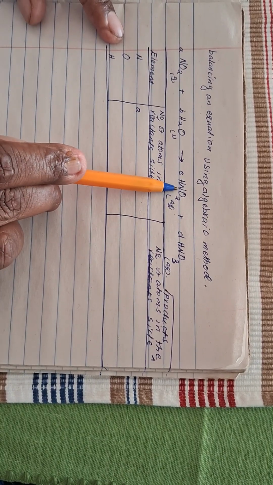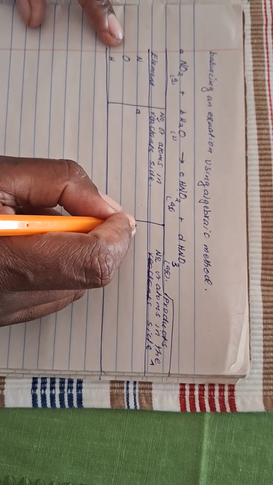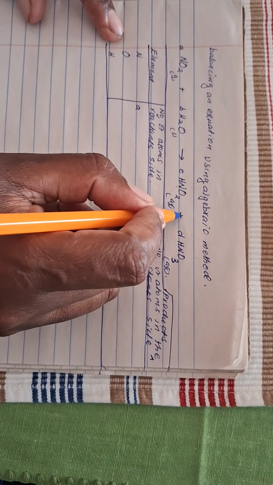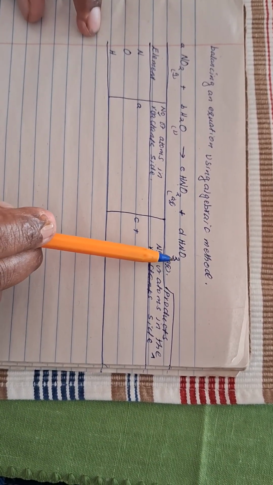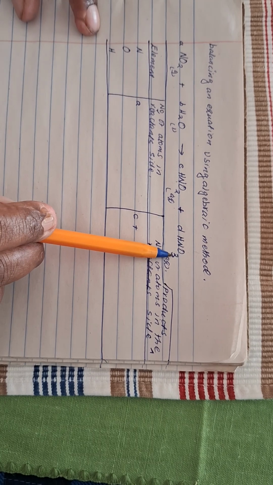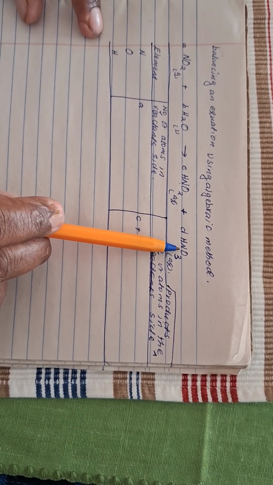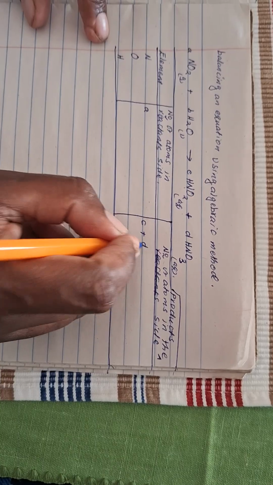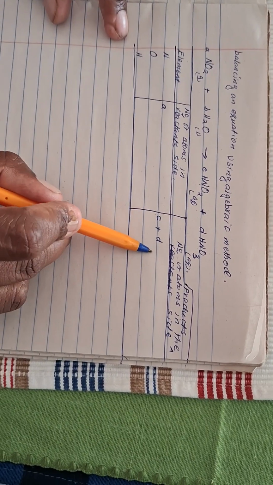Nitrogen is 1 times C, which is C, plus, because of this sign here, plus nitrogen, sorry, nitrogen is 1 times D, which is D. So it is C plus D.